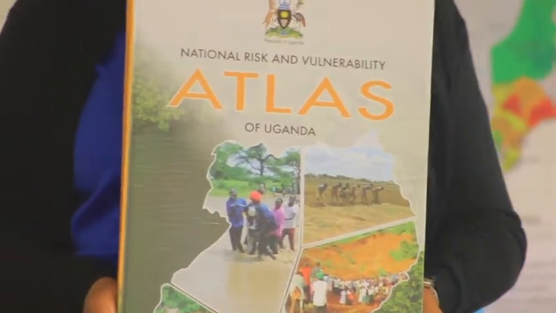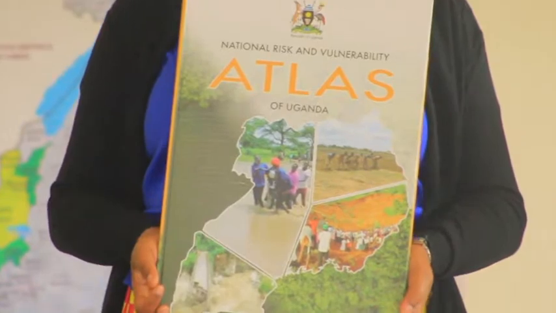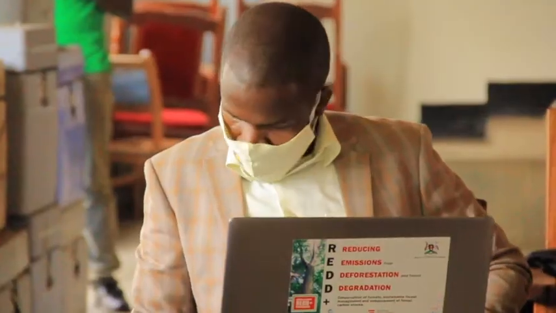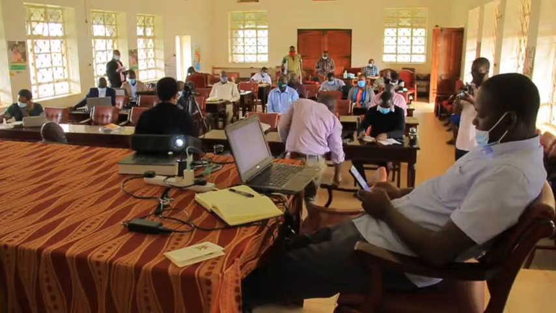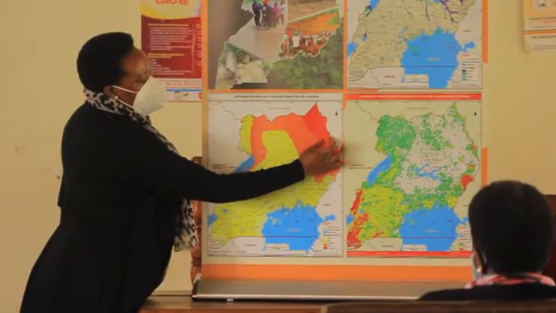During the development of the National Risk and Vulnerability Atlas, we worked together with the National Planning Authority, that is represented here today. We also worked with the Uganda Bureau of Statistics, that is represented here today. And the Risk Atlas is one of the documents that was used to inform National Development Plan 3.